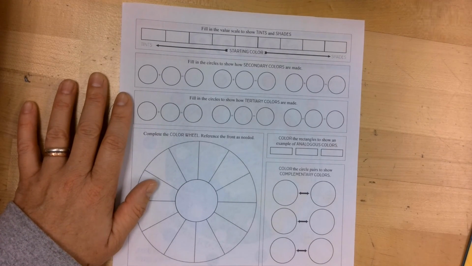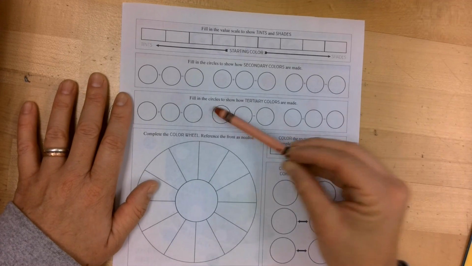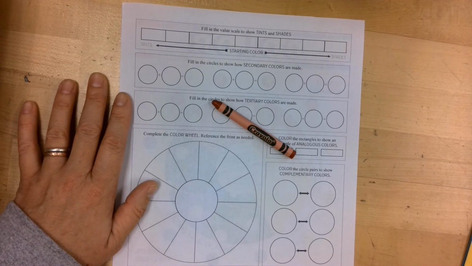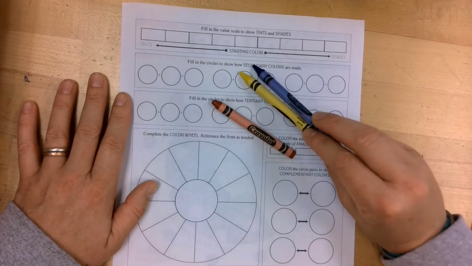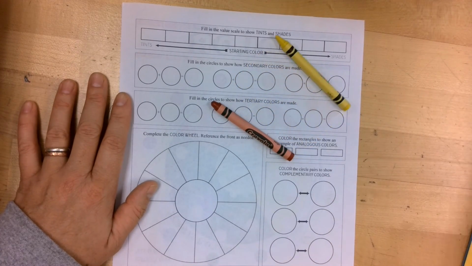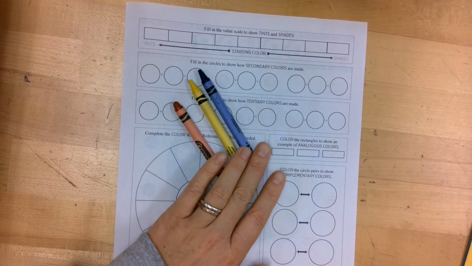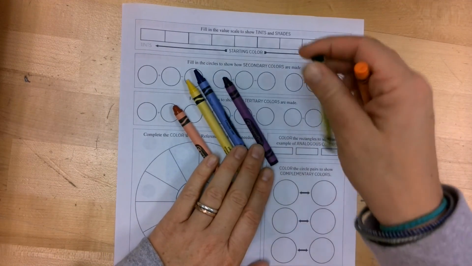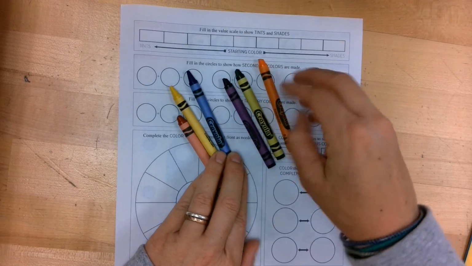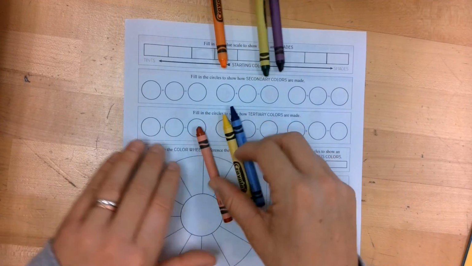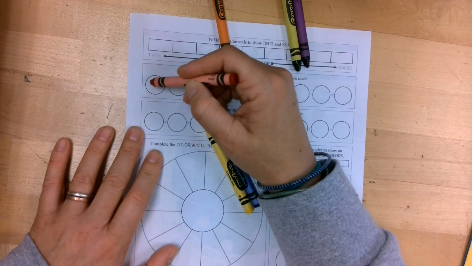So in order to complete this, I will need the primary color crayons, red, yellow, and blue, and I'll need the secondary color crayons, purple, green, and orange. So I'll mix these in as I go.